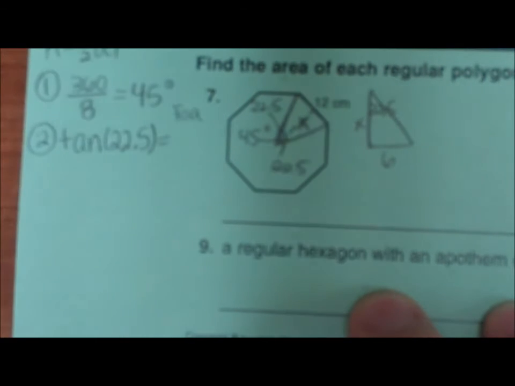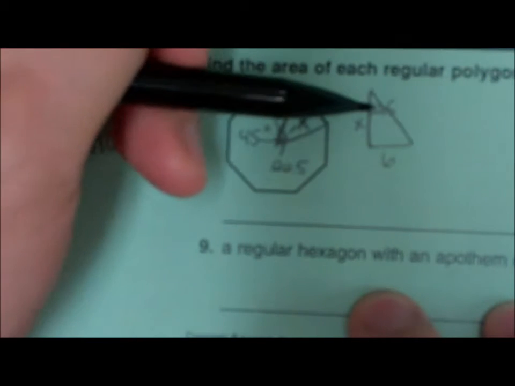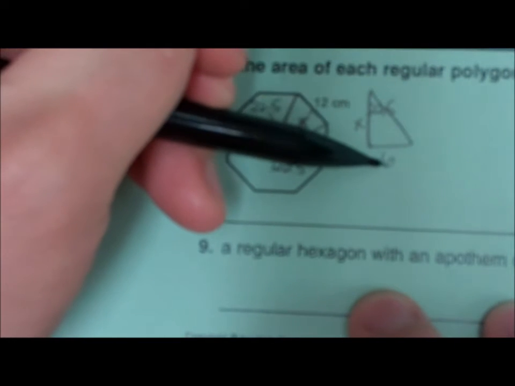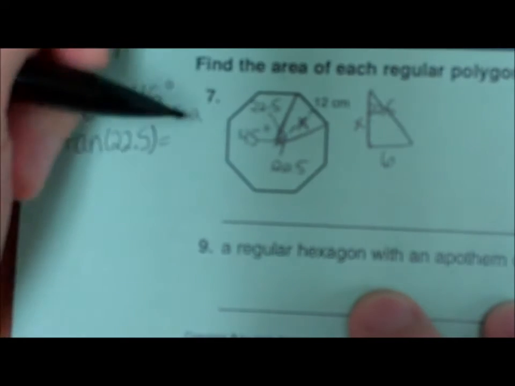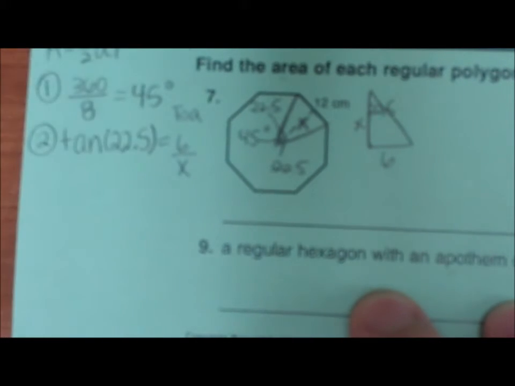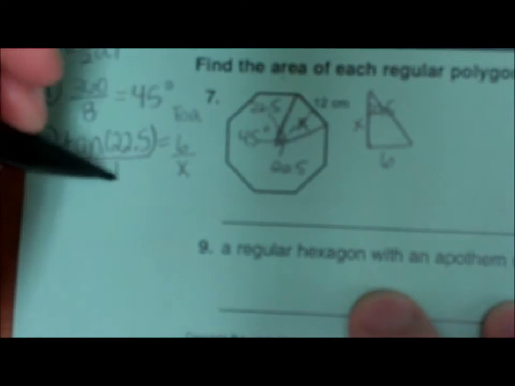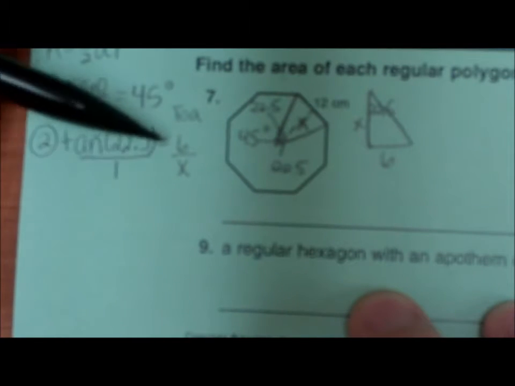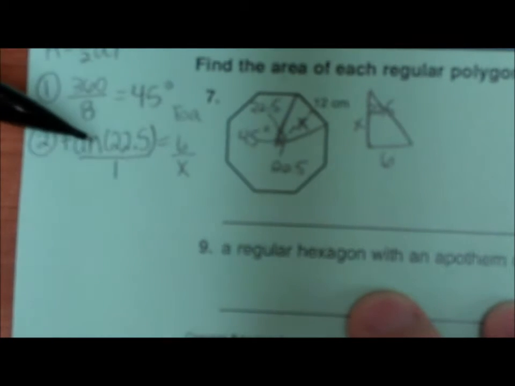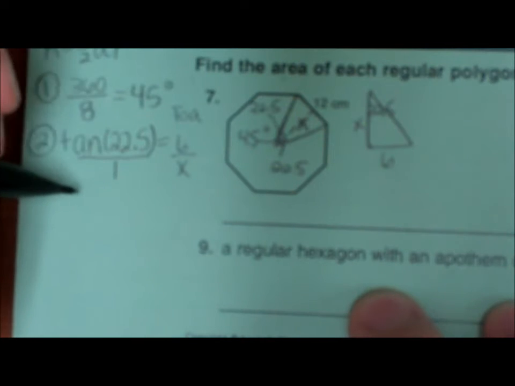Remember TOA. Opposite of the angle is 6, adjacent is x. Put that over 1. When you cross multiply, you do 6 times 1 divided by tan of 22.5.